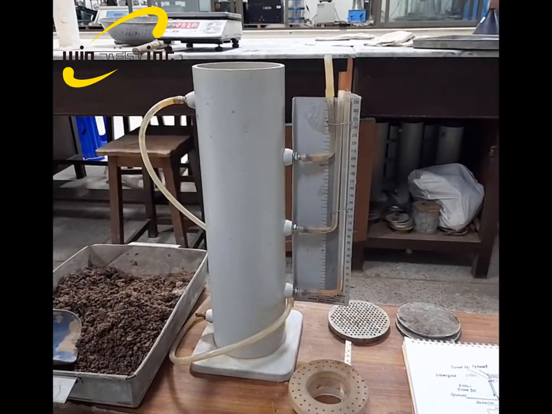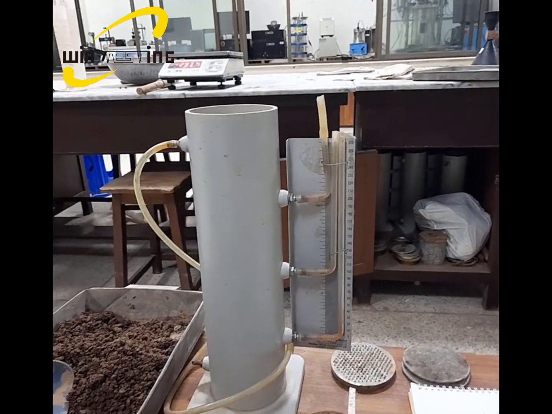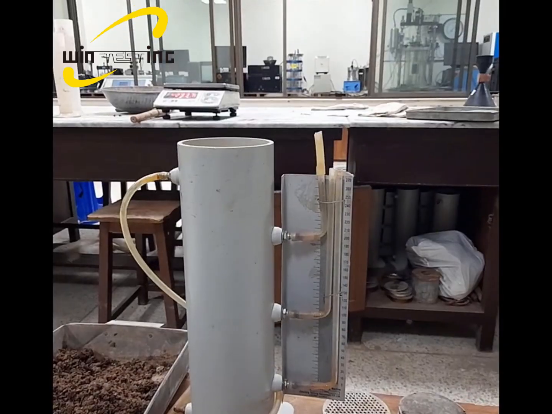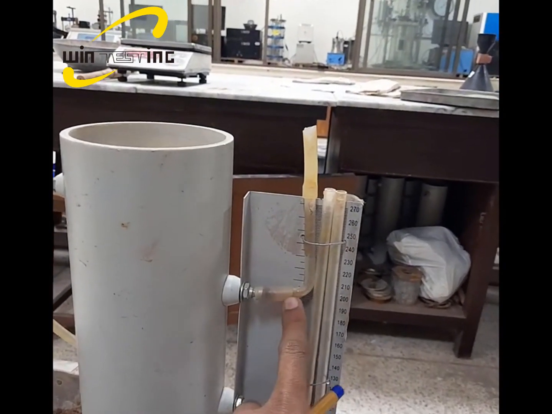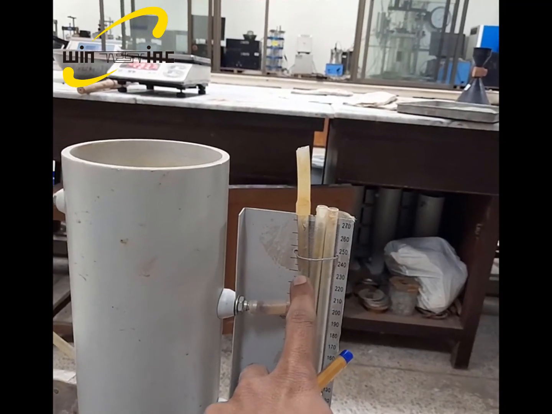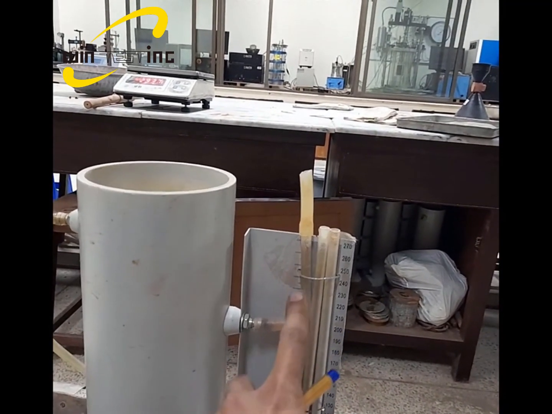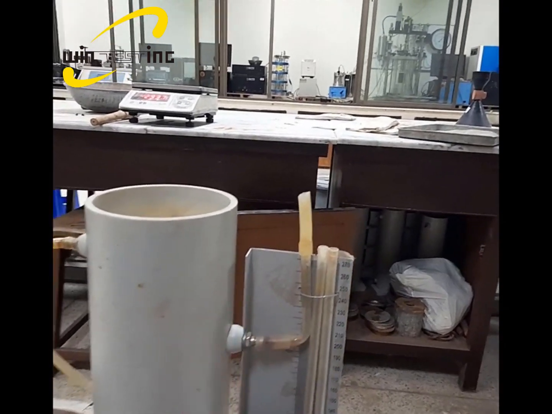So now we need to understand how we basically set up the assembly of this apparatus to perform the test. So firstly, we need to know these burettes. First, this burette is related to the constant head. So in this burette, the head of the water is always constant. So that is why it is a constant head test.